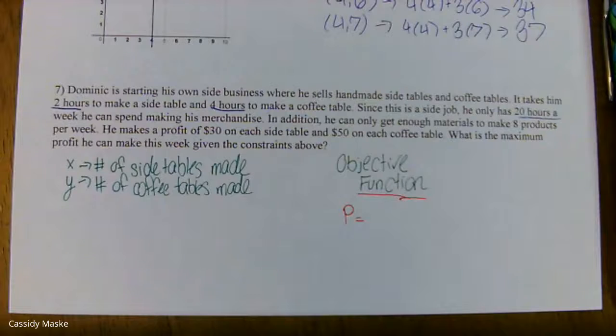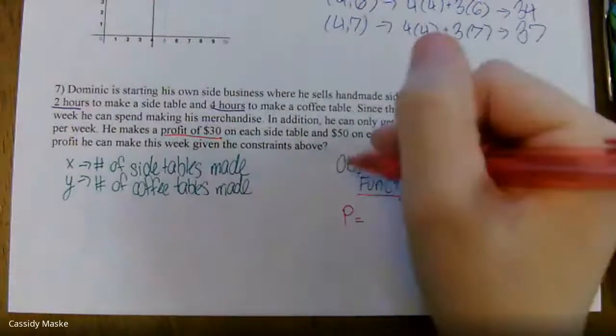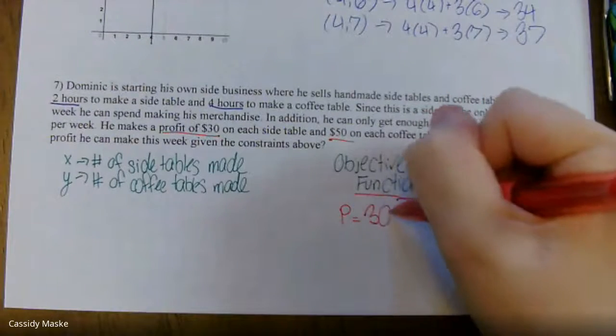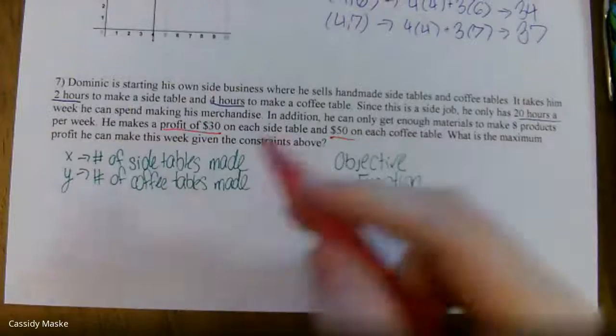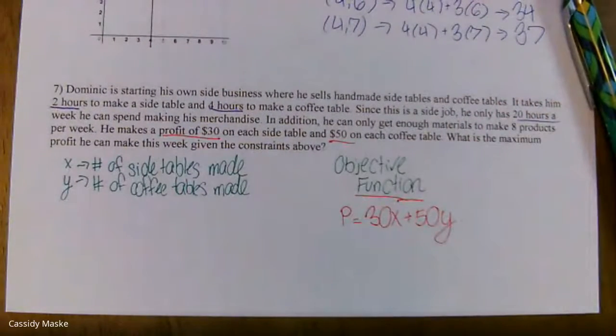It's what you're profiting, what you're making, what you're getting, right? Most of the time they literally say the word profit. So we're making a profit of 30 on the side table and 50 on the coffee. So this would be 30x, because x is side tables, plus 50y, because y is coffee tables. Okay, so that's the objective function. We use that in the end, right?